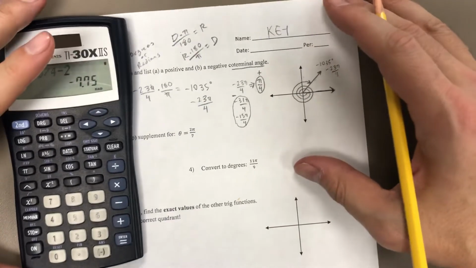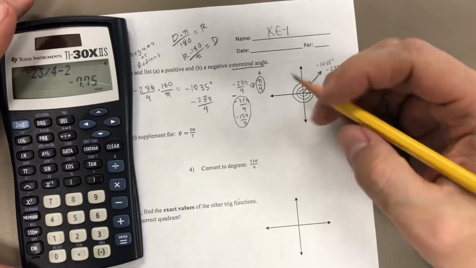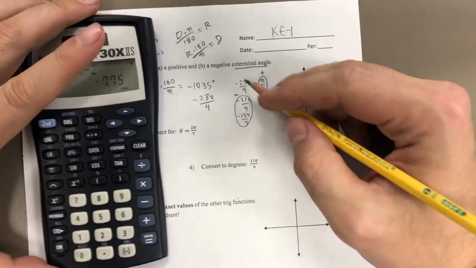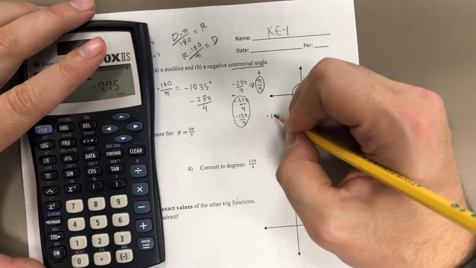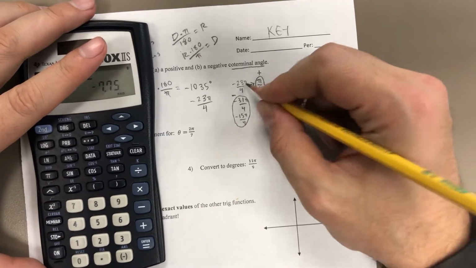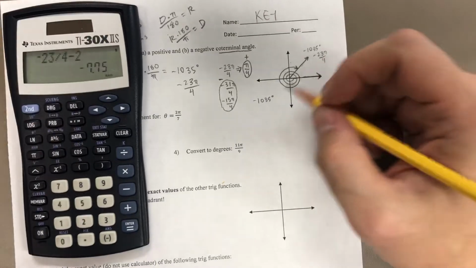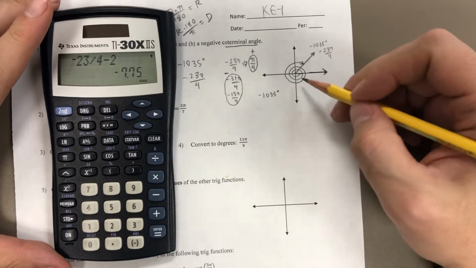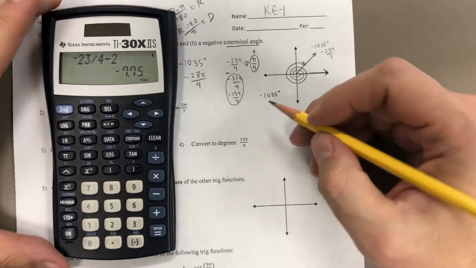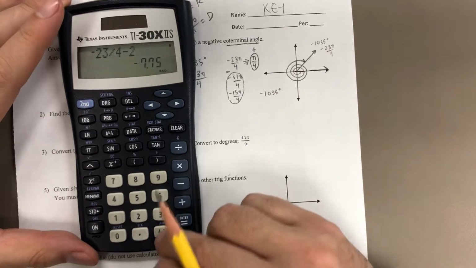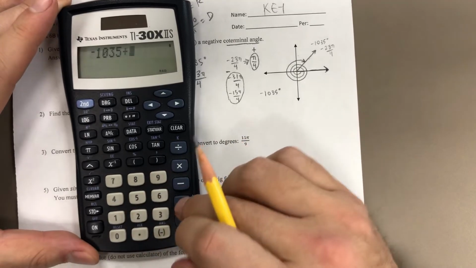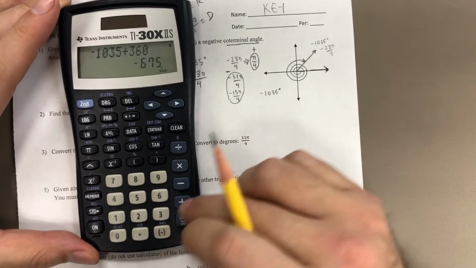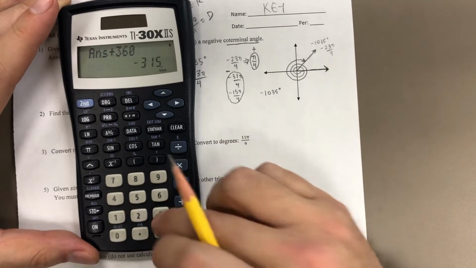Let's go ahead and do it in terms of degrees as well. So with degrees, this is the same thing as negative 1,035 degrees. That's what we converted that to as a degree. And going up one full circle or down one full circle is by adding on 360 or subtracting 360. So I can take that angle measurement, negative 1,035, and add on 360 until I get a positive angle measurement.